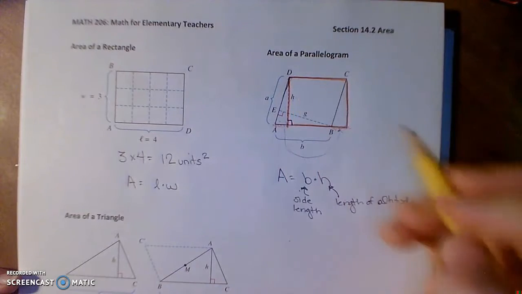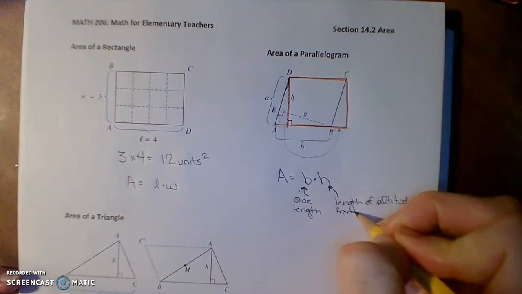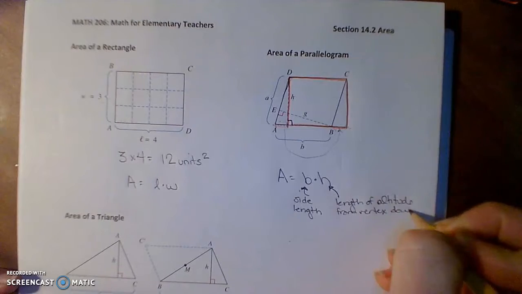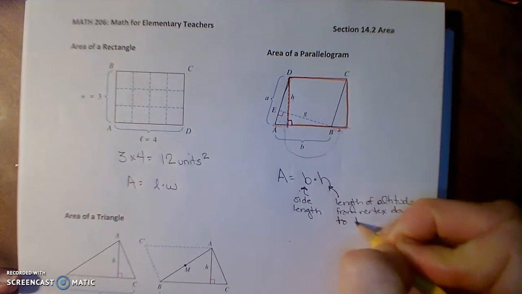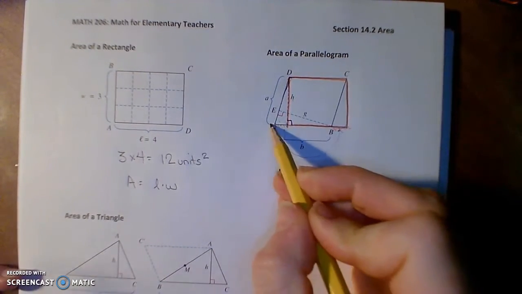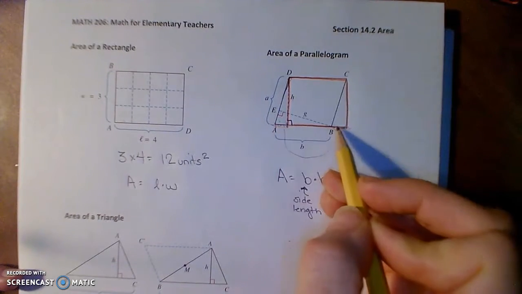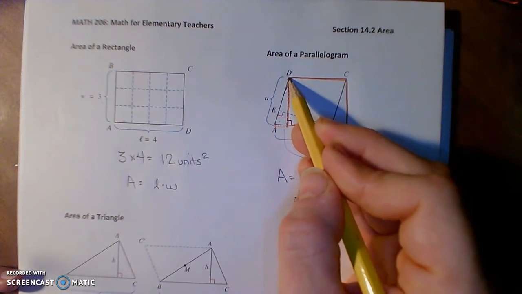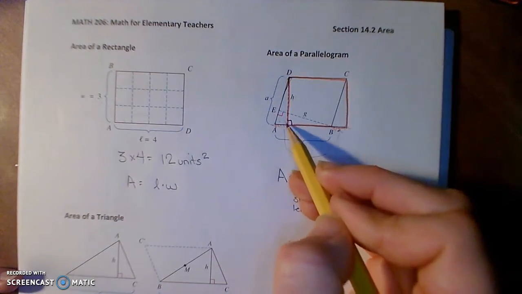dropping down from a vertex to whatever you called the base. So if you called AB the base, then the height would be dropping down from vertex D. That would be the height.